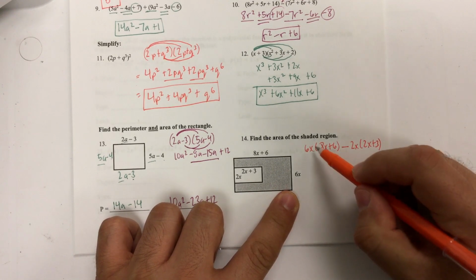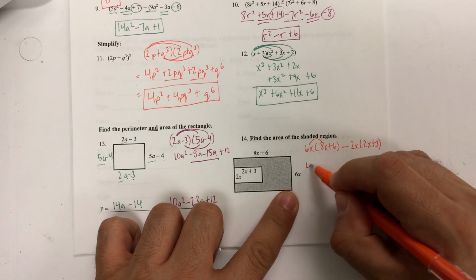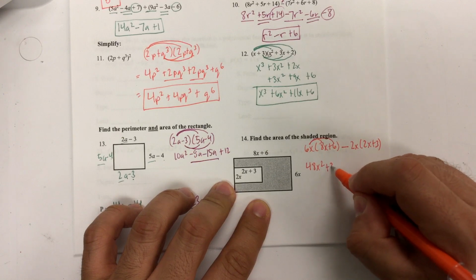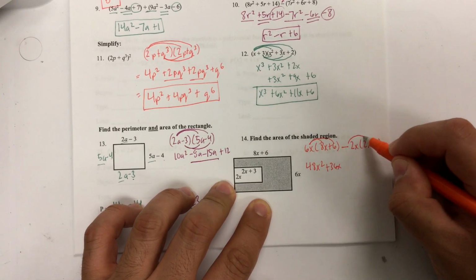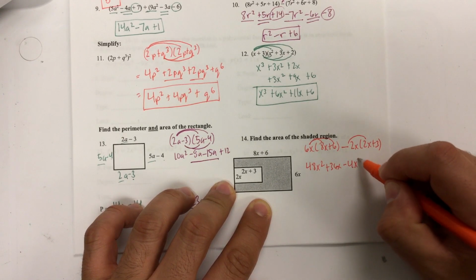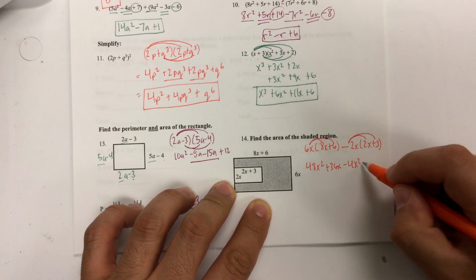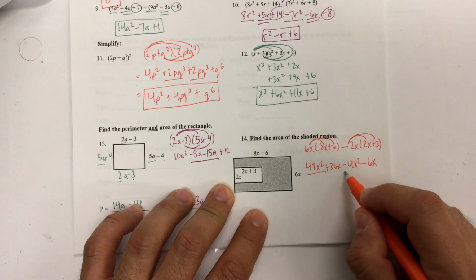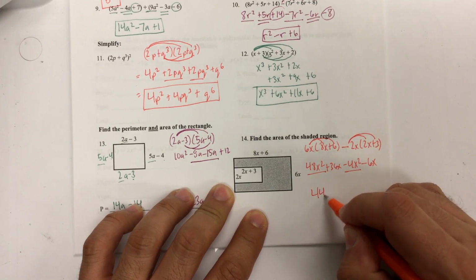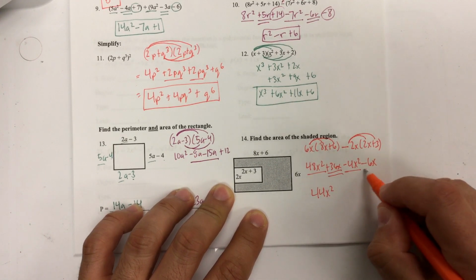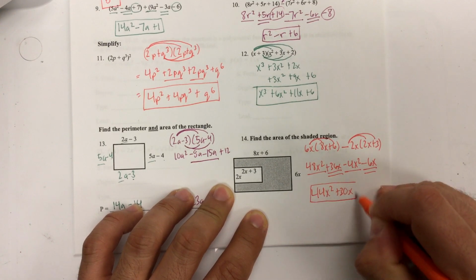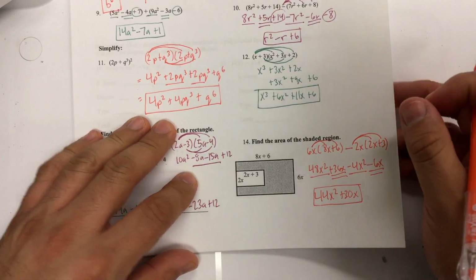Now I'm going to distribute my 6x. So 6x times 8x is 48x squared. 6x times 6 is 36x. Negative 2x times 2x is minus 4x squared. Negative 2x times 3 is negative 6x. Now when we go to combine, we see 48x squared minus 4x squared is 44x squared. 36x minus 6x is a positive 30x. All right, on to the next problems.